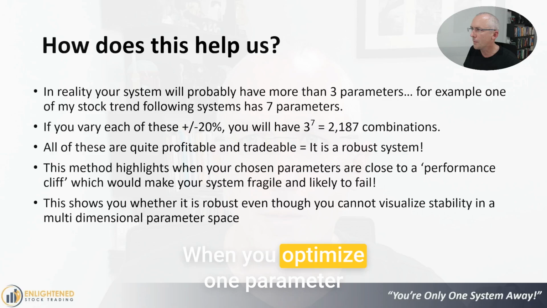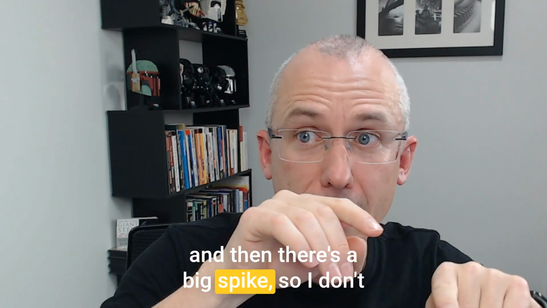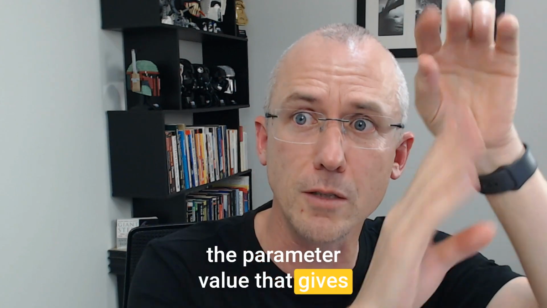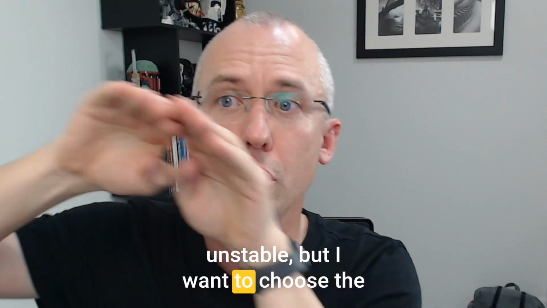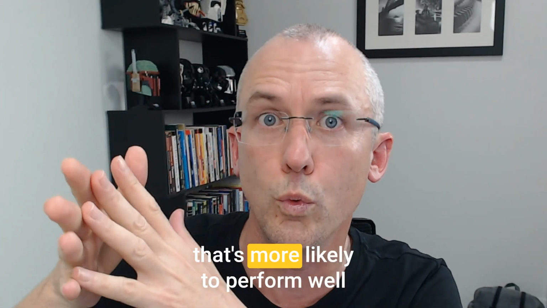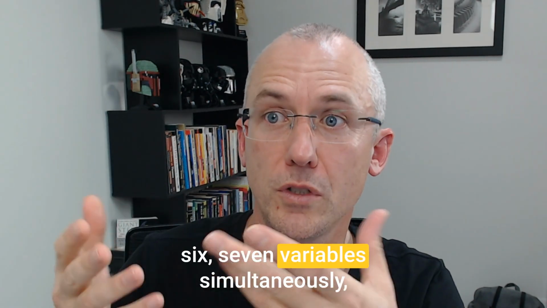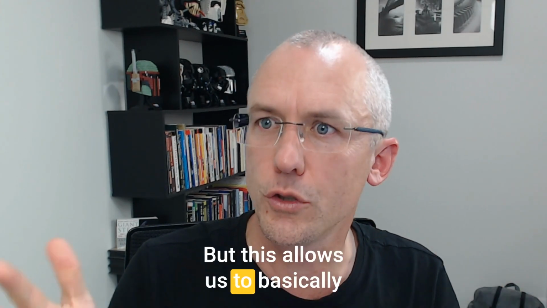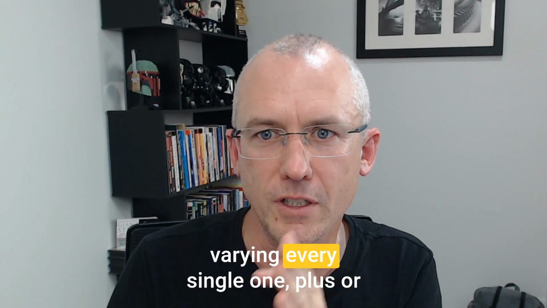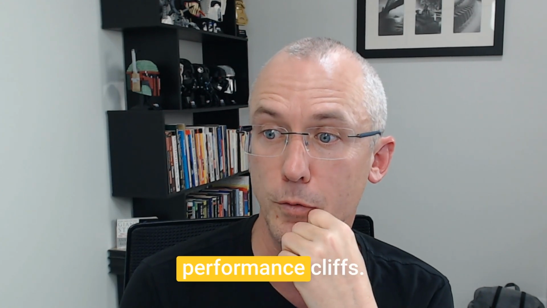And this is the problem. When you optimize one parameter at a time, you can see, oh, the performance is nice and smooth, and then there's a big spike. So I don't want to choose the parameter value that gives me the big spike, because that's unstable, but I want to choose the parameter value right in the middle of that big stable area because that's more likely to perform well in the future. But as soon as you do 3, 4, 5, 6, 7 variables simultaneously, you can't see that anymore because we can't visualize in more than 3 dimensions. Make sense? But this allows us to basically shortcut that process. Just by varying every single one plus or minus a little bit, we can automatically tell whether we've overfit and whether or not there's performance cliffs.